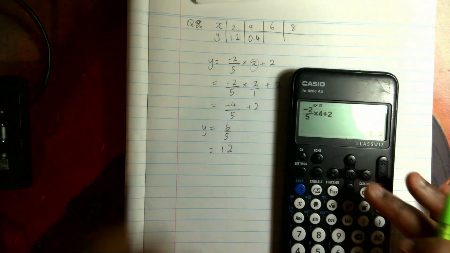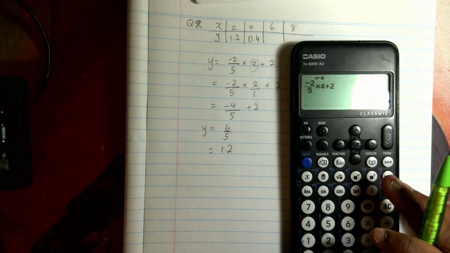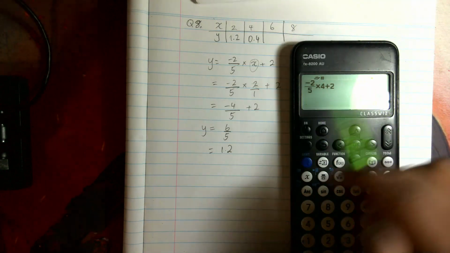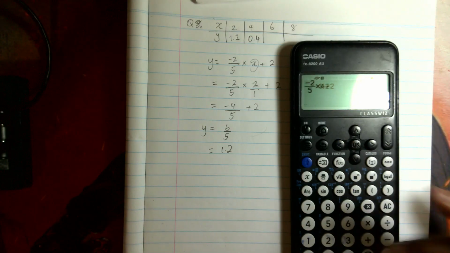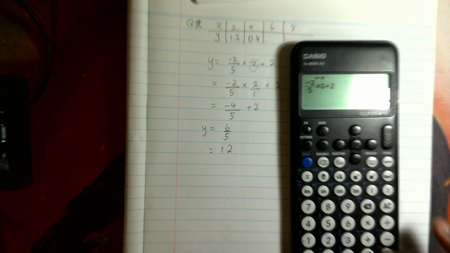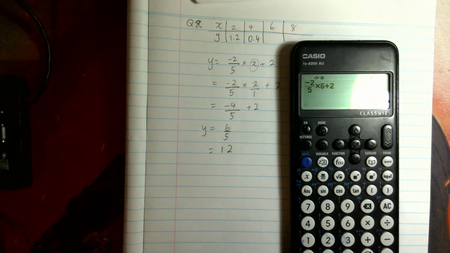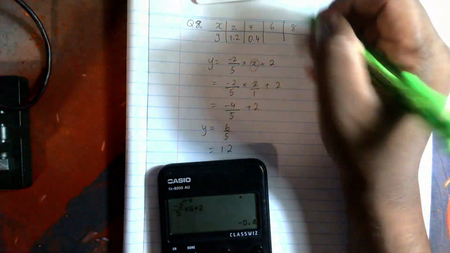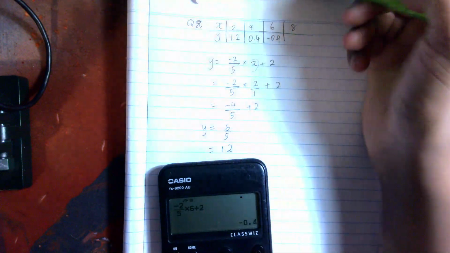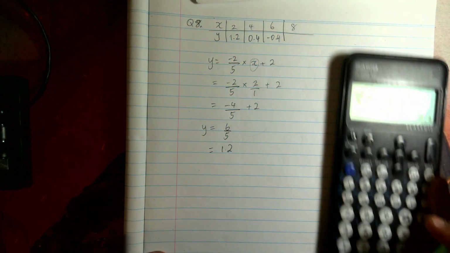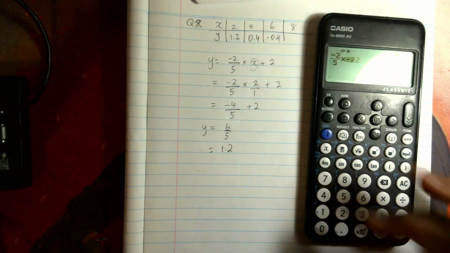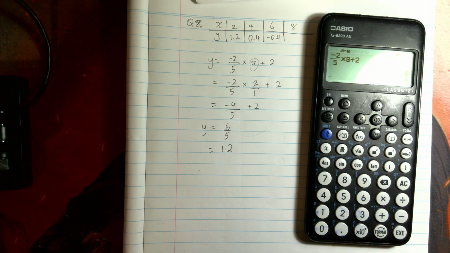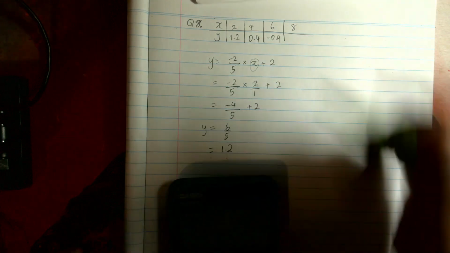Most of you would usually get rid of this whole thing. What you need to learn to do is just go back, change the 4 to 6, hit equals. Well, that's -2/5, so that's -0.4. And then we change that to an 8, -6/5, which is going to be -1.2.